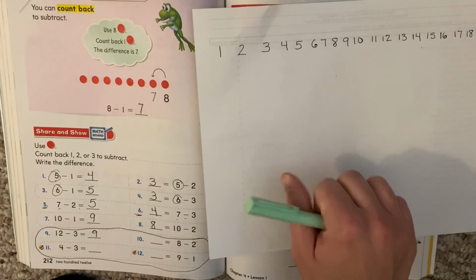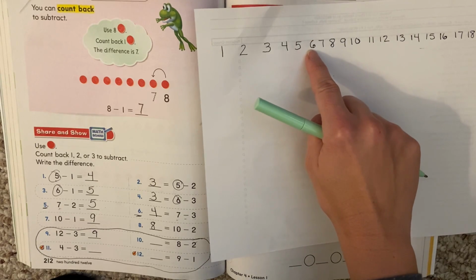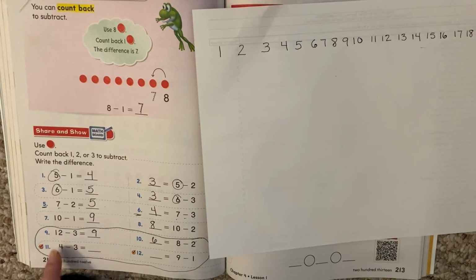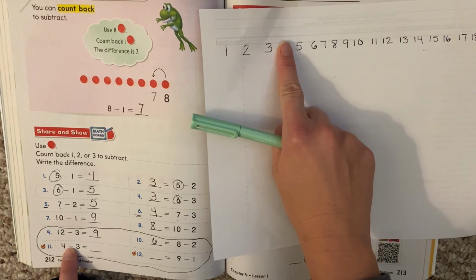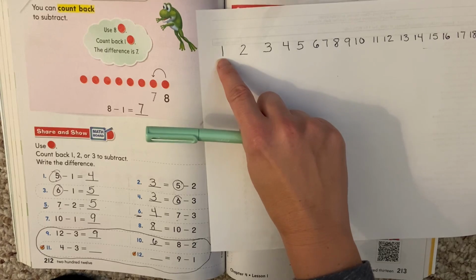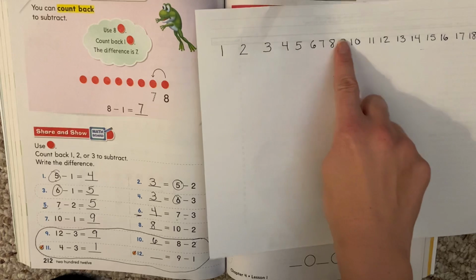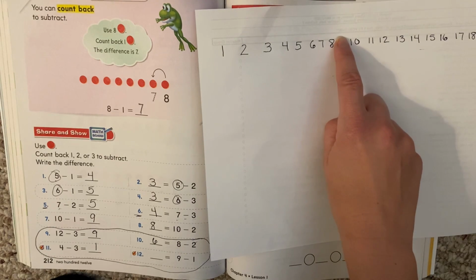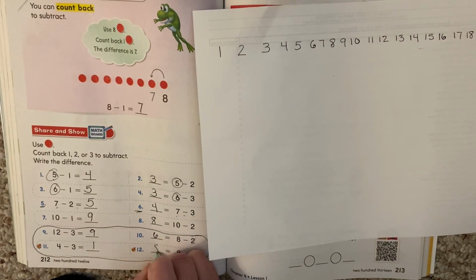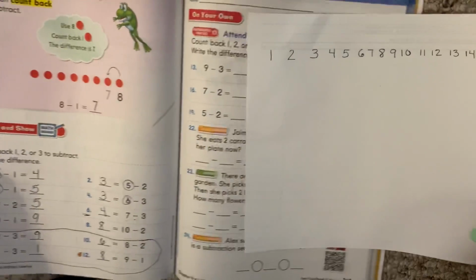8 minus 2. Did you put your finger on 8? Take your 2 hops back. 1, 2. Where'd you land? 6. 4 minus 3. Did you start at 4? How many hops back? Minus 3. Take 3 hops back. 1, 2, 3. Where do we land? 1. And 9 minus 1. Did you put your finger on 9? Did you take 1 hop back? Whoop. Where'd you land? 8. All right, boys and girls, if you need to pause to fix your work, you may do so. If not, we're going to keep on going.